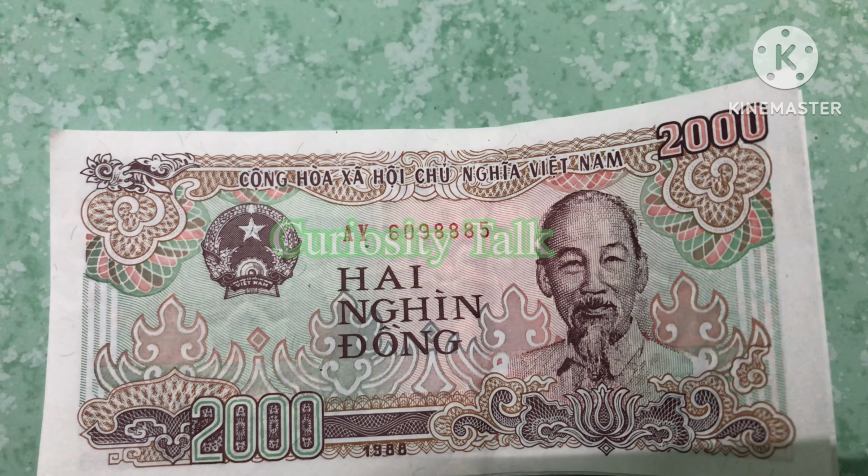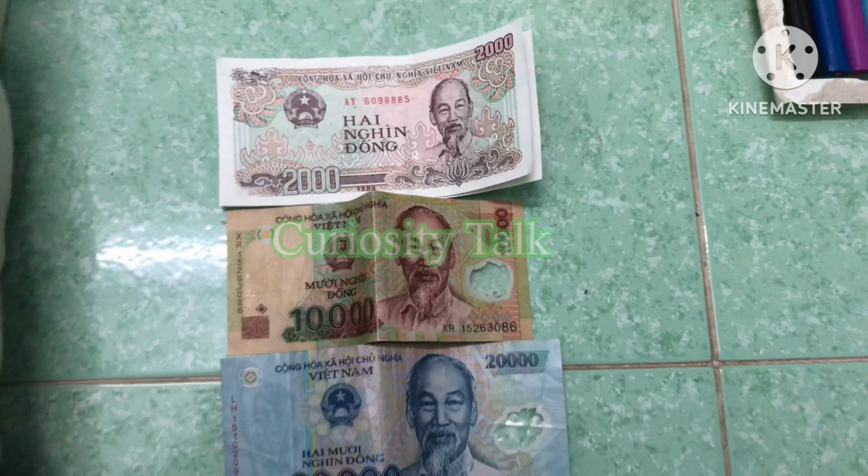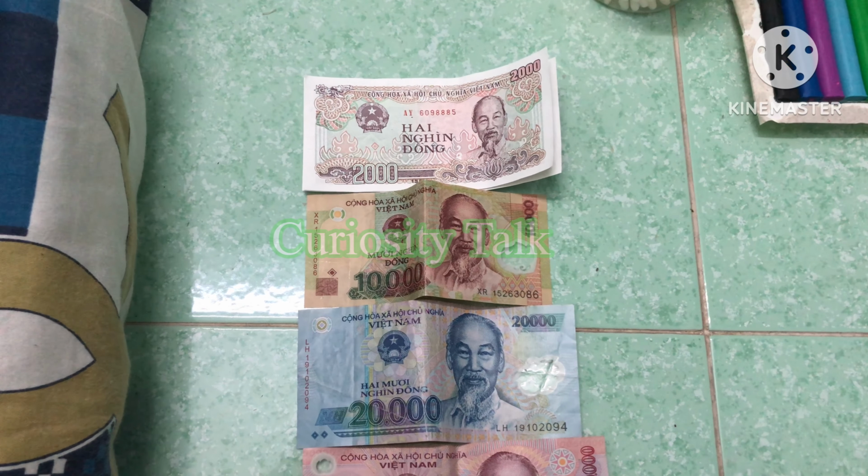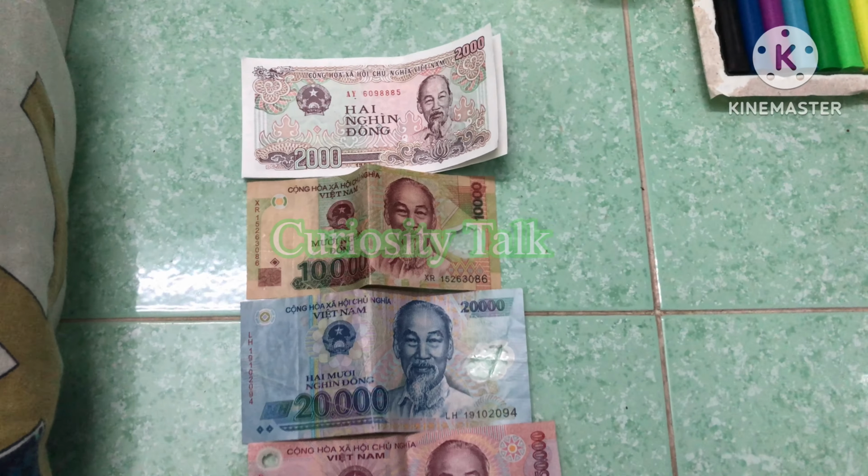If you go to the bank, it's 23,500 Vietnamese dong to $1.